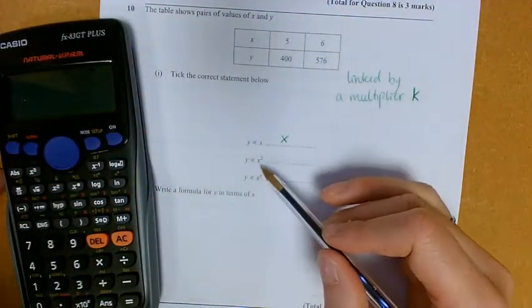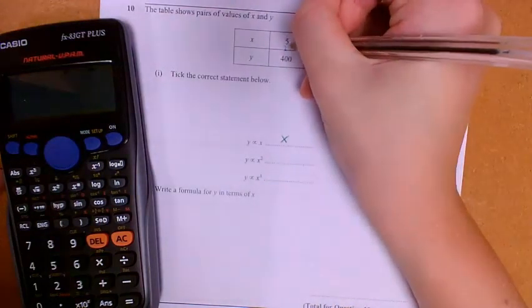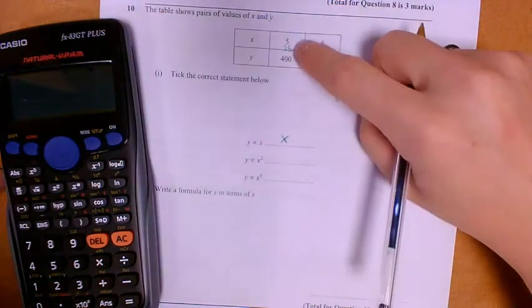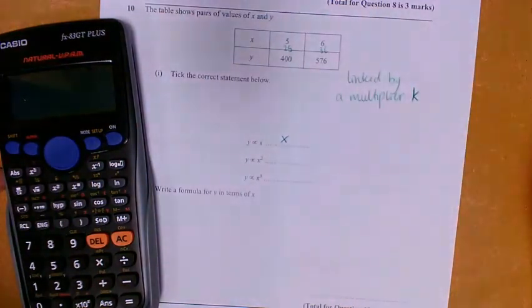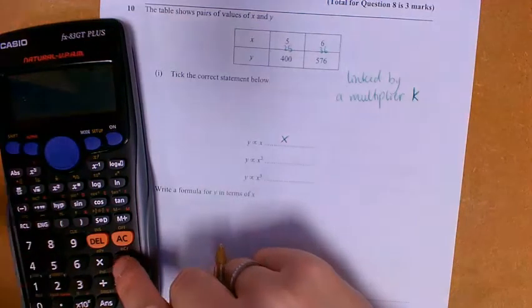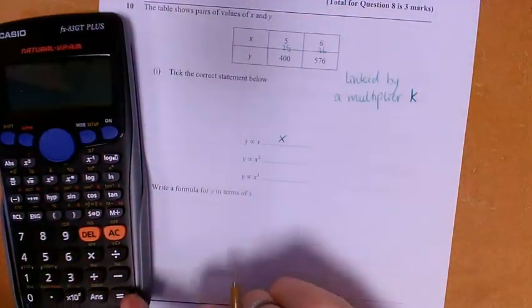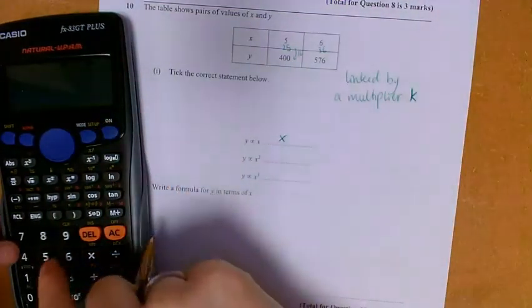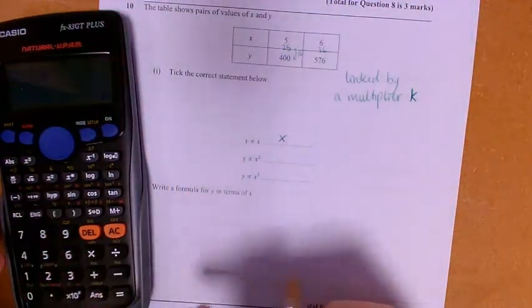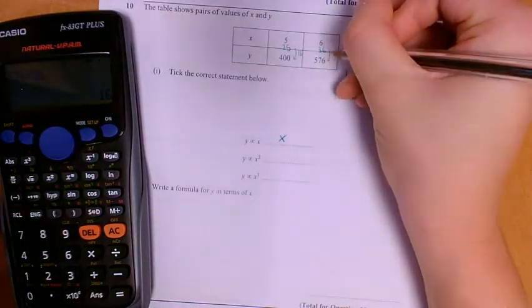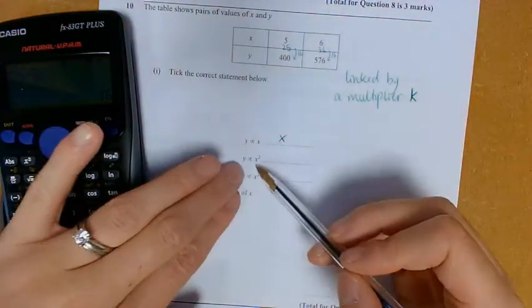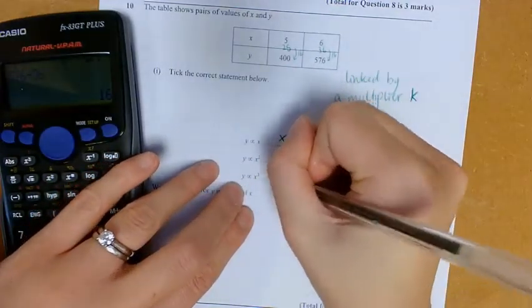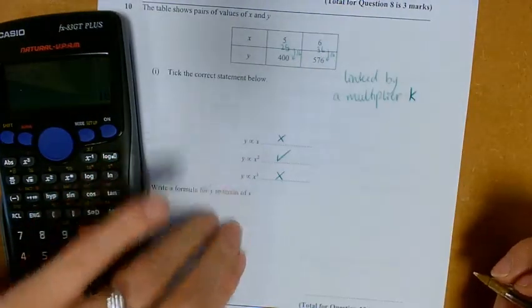For y is directly proportional to x squared, this would be 25 and x squared would be 36. Now let's see if the y and the x squared have the same multiplier. So 400 divided by 25 is 16 times bigger, and 576 divided by 36 is also 16 times bigger. So we found it. It's linked when you square x. So I would tick this one, and we could check cubed, but I'm pretty sure we found the right answer, so we're happy with that.